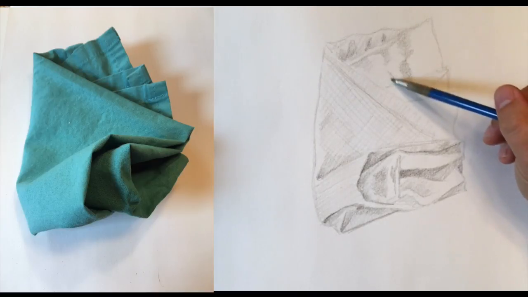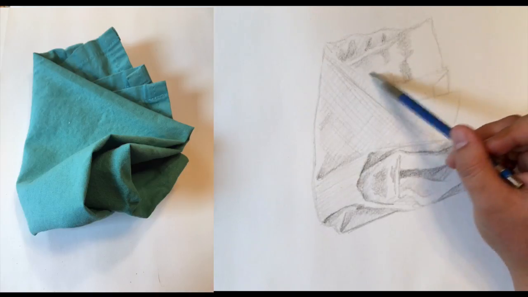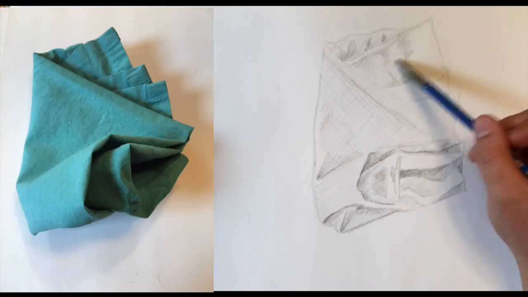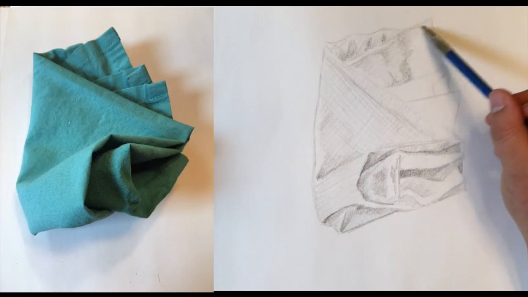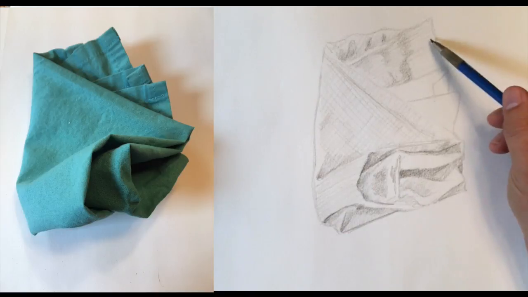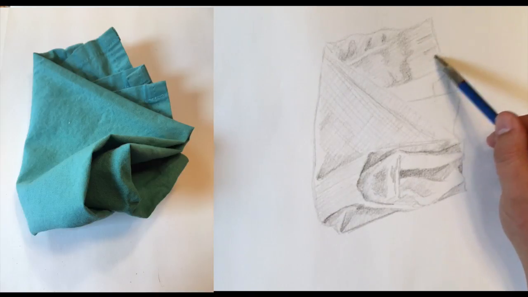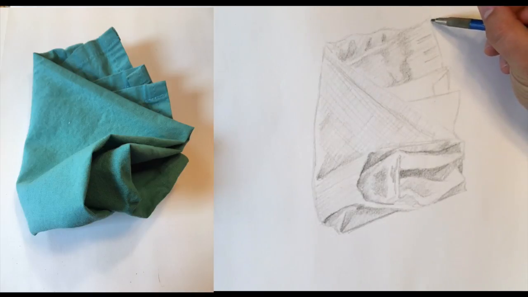I'm going to do about the same thing here, as I'm just drawing some of the main shading areas that I see, and then I'm going to go over very quickly and lightly with this motion to give the cloth the color that it has.